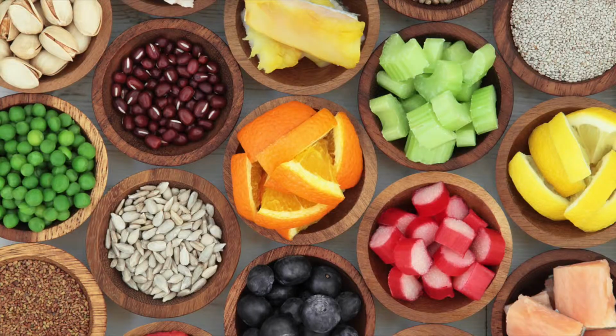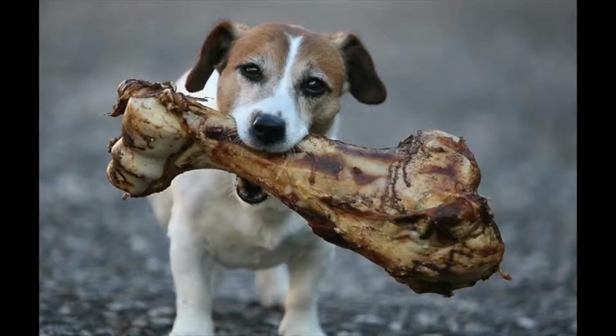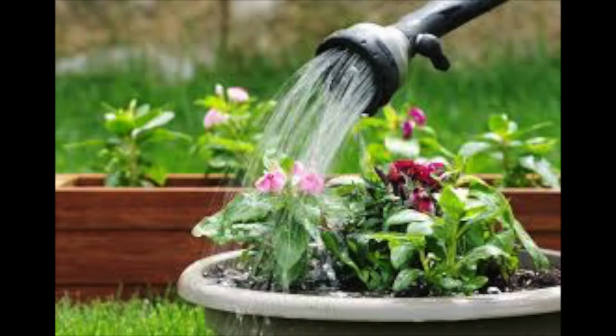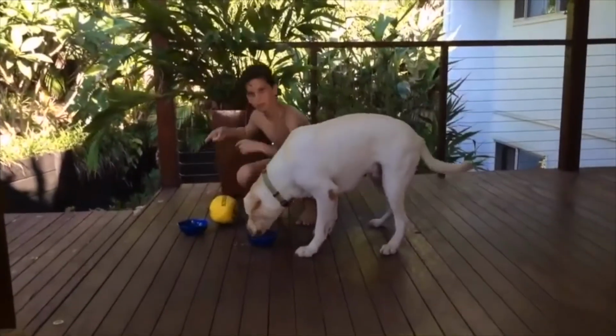Nutrition. Does it need to eat or absorb other things to survive? Living things must eat and drink to stay alive. Plants do too. Dogs love to eat. The ball is not hungry.